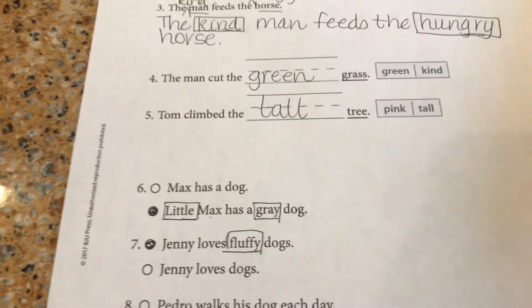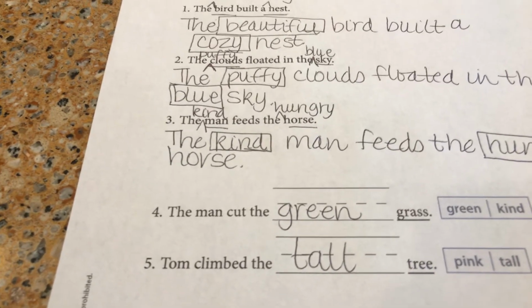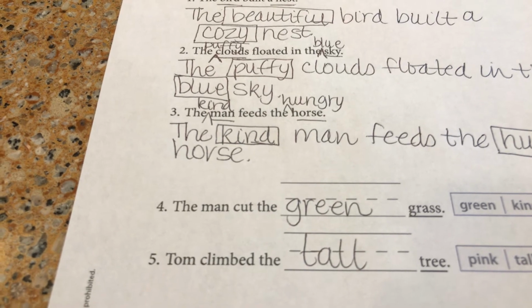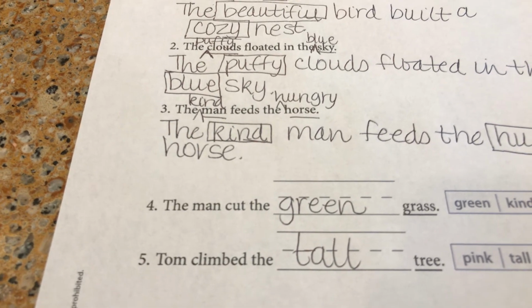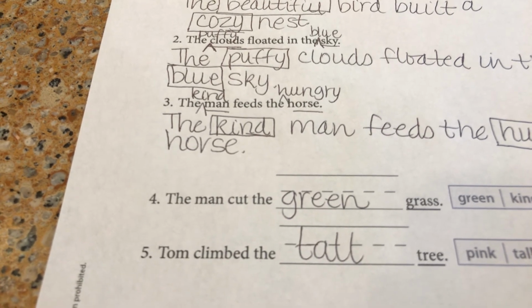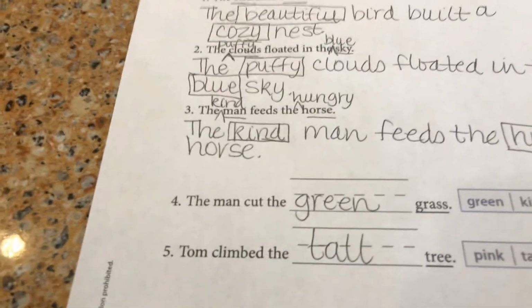Now, in your language book or English book, you're supposed to complete pages 293 and 294. But I am going to say this.